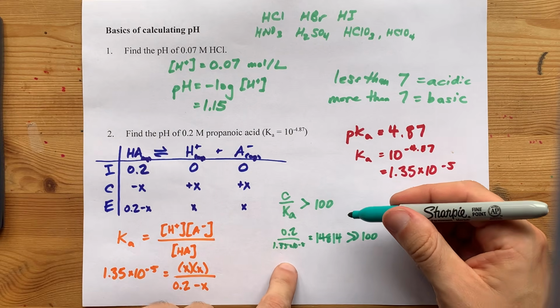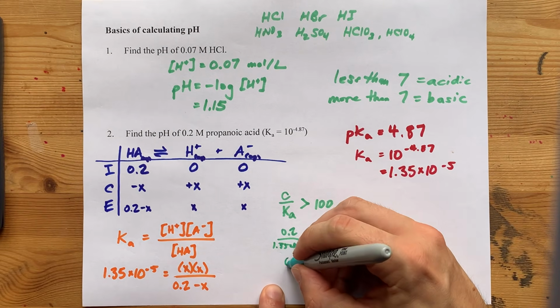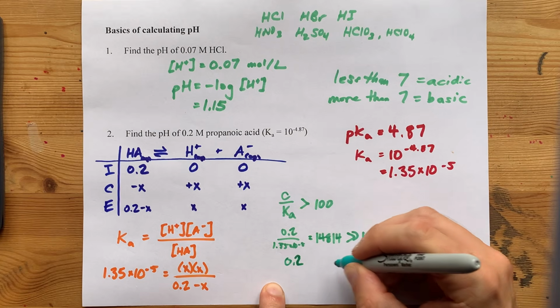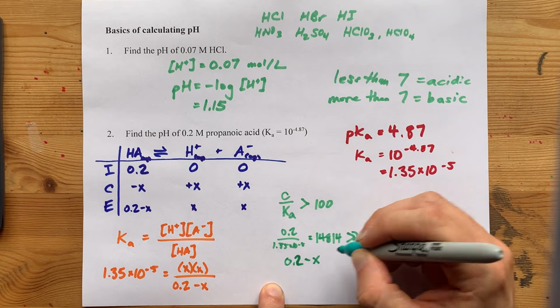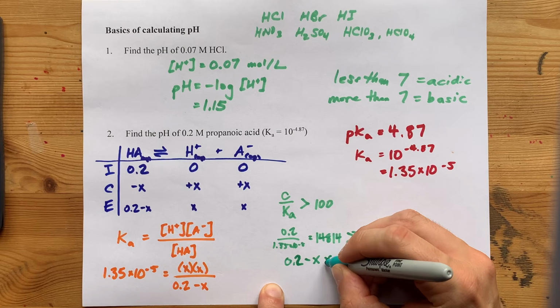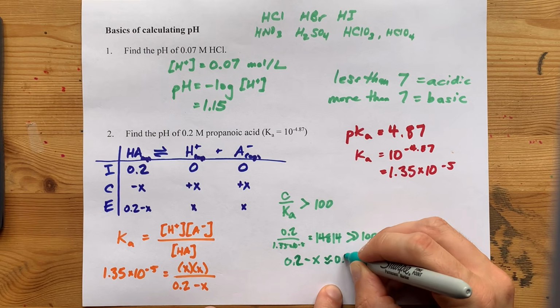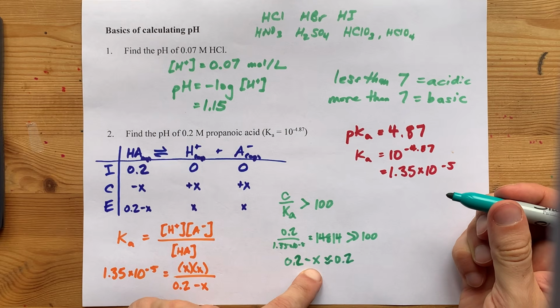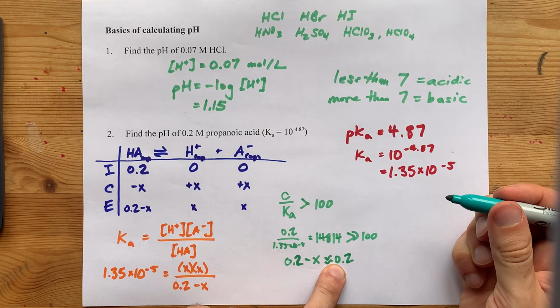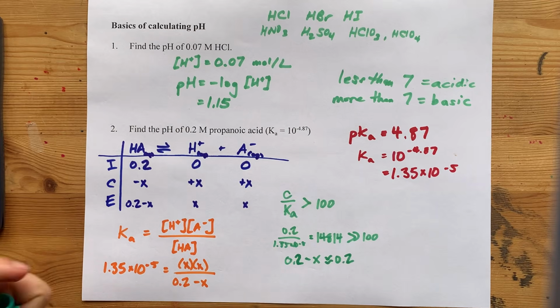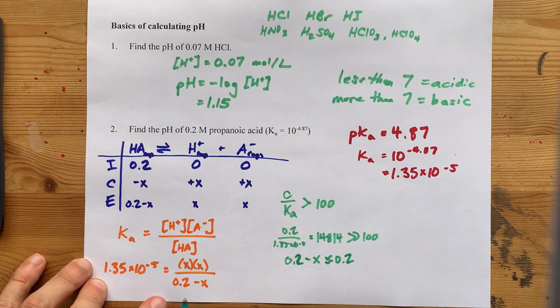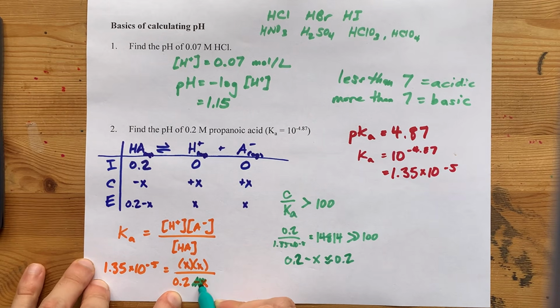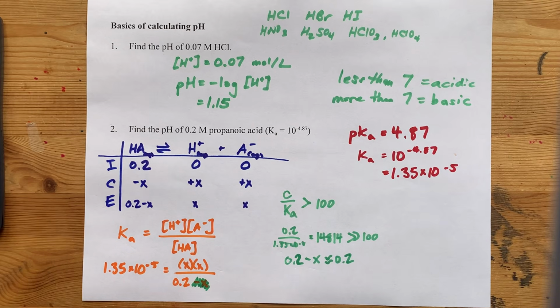What that means is that when you start with 0.2 and you take away some small amount X, you're going to end up with about 0.2. It's like if a millionaire drops $1, he's still about a millionaire. And so this can simplify down to just this. Notice how I crossed that out.